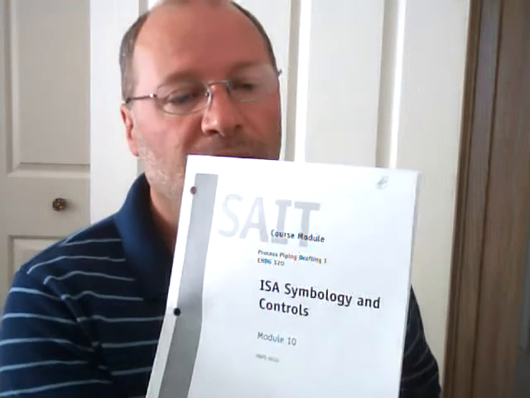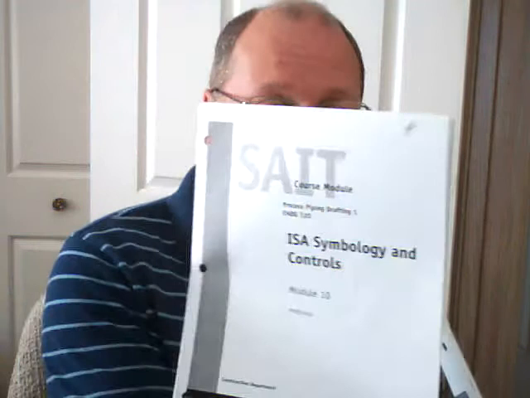So basically for project 5 and 6, you're going to use those two modules. Module 9 more for project 5. Module 10 is project 5 plus instrumentation. So project 6 is going to be project 5 plus instrumentation, which means module 10.